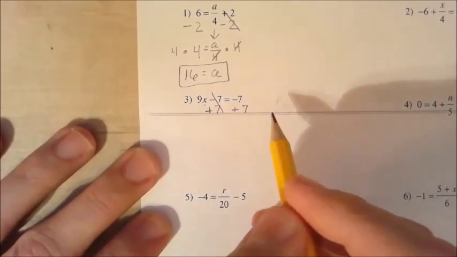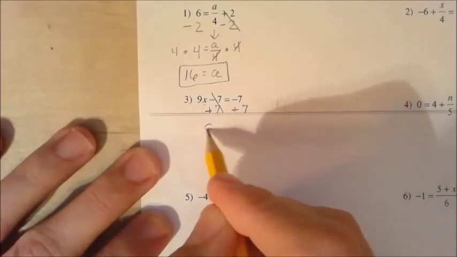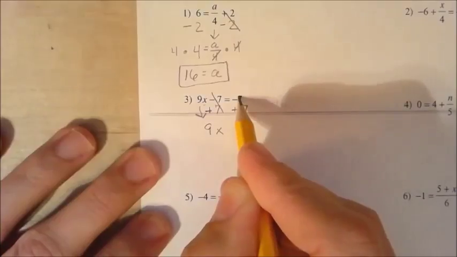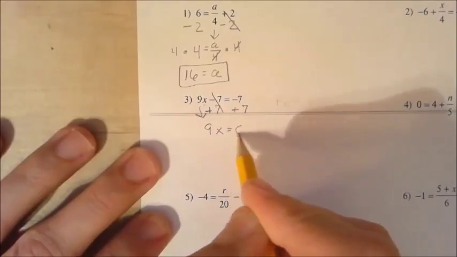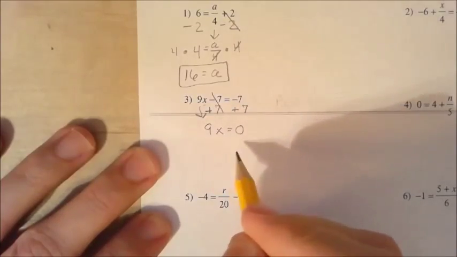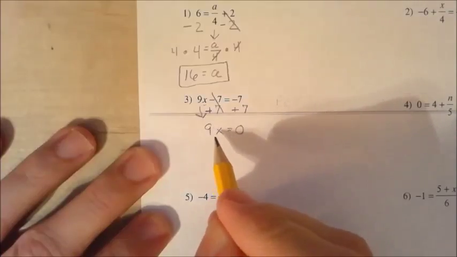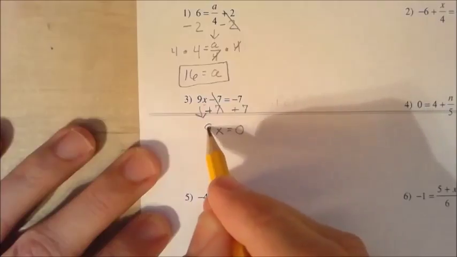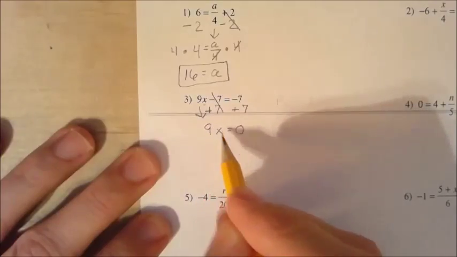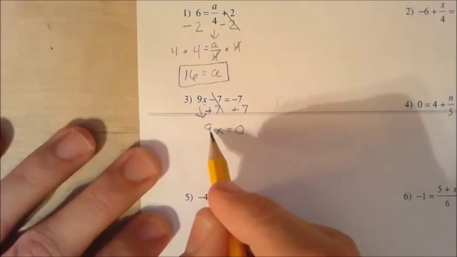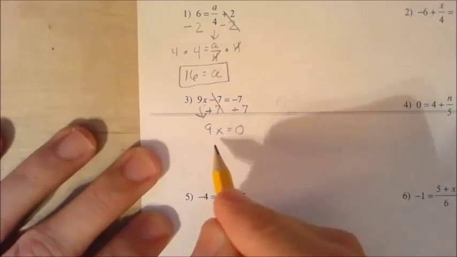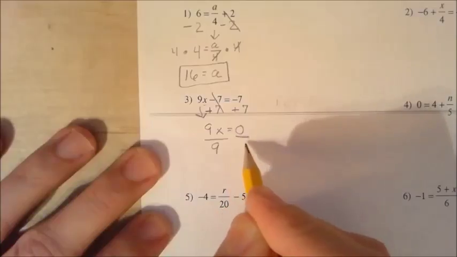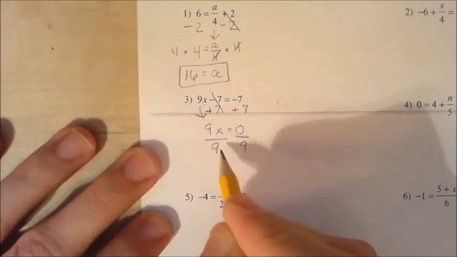We'll cross that out. And when we do that, we end up having 9x, and I'm just bringing this down. And negative 7 and positive 7 equals 0. So now we have our next step, right? And here we see that we have a coefficient of 9. Our variable is x. This means 9 times x are 9 x's. And so we're going to do the opposite of multiplying 9 times x, which is dividing x by 9. And we'll do the same thing on the other side to balance out the equation.